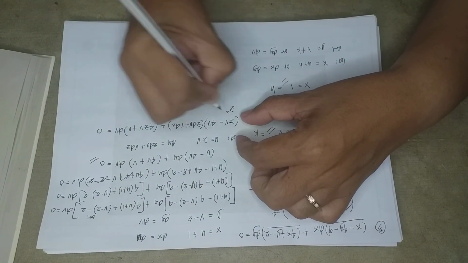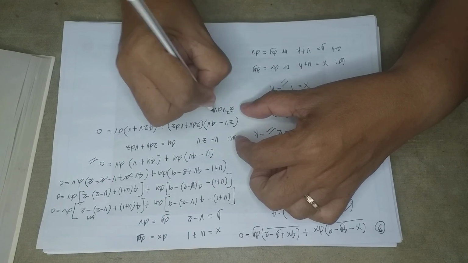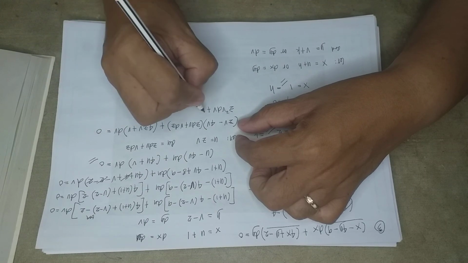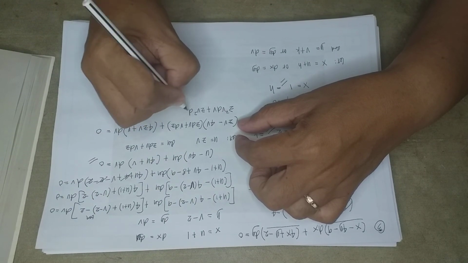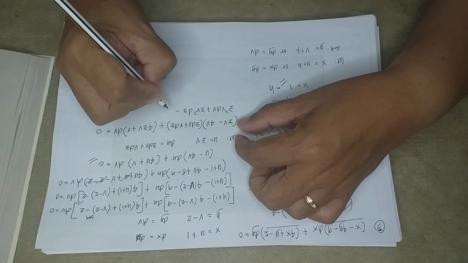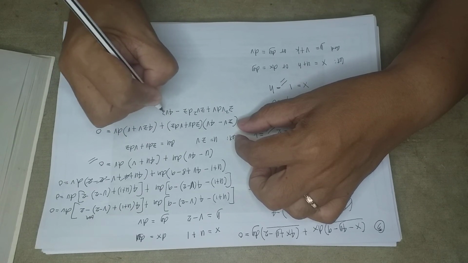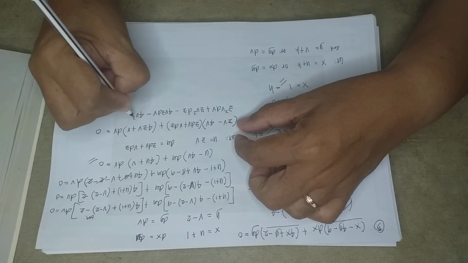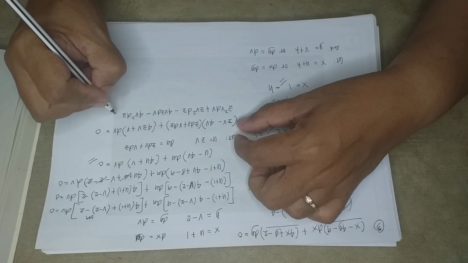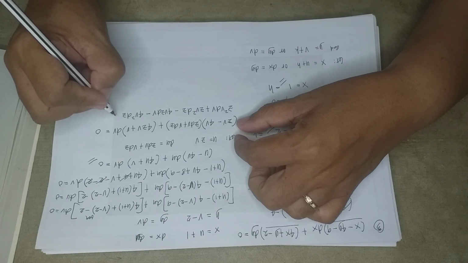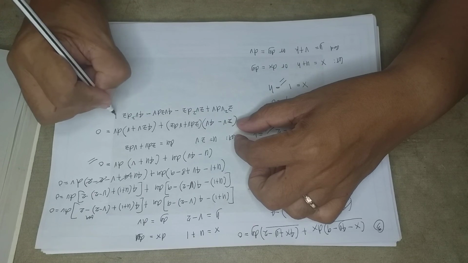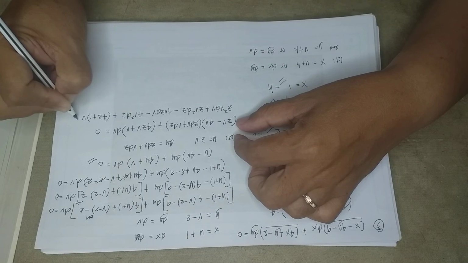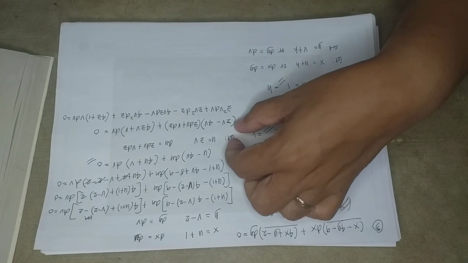So we have z square v dv plus zv square dz minus 4vz dv minus 4v square dz. Okay? Plus 4z plus 1 v dv is equal to 0.